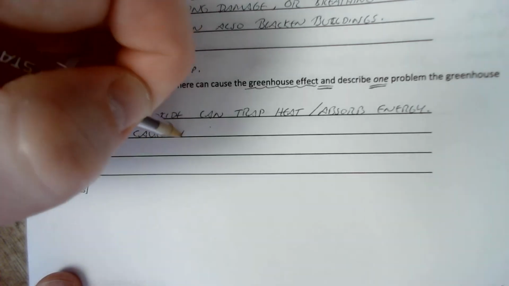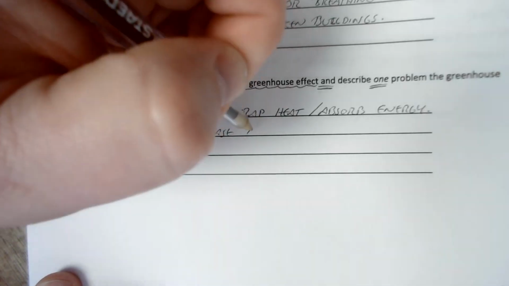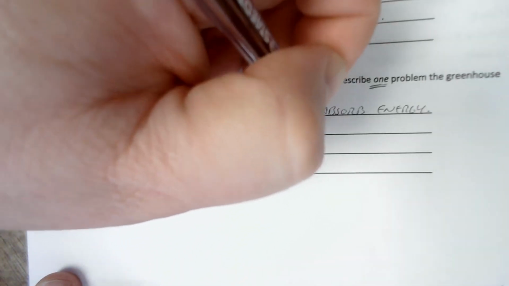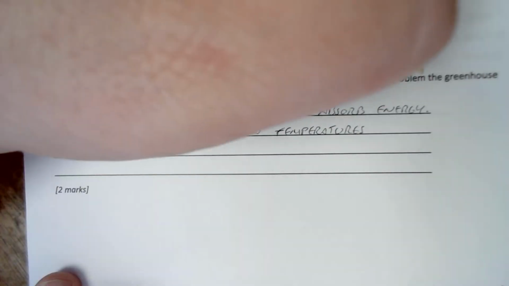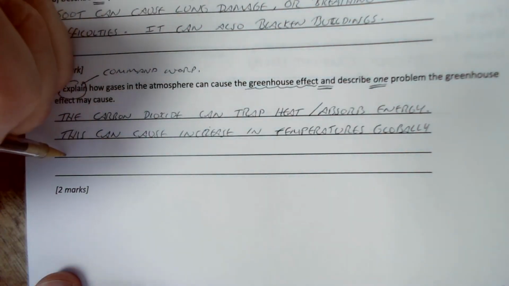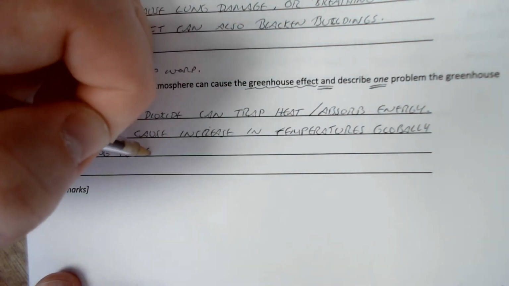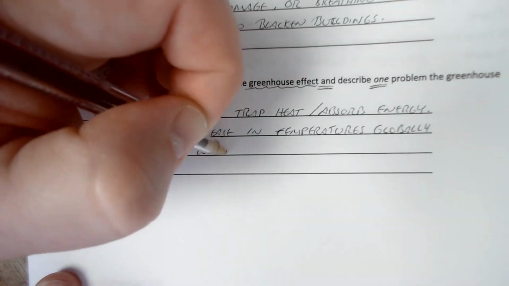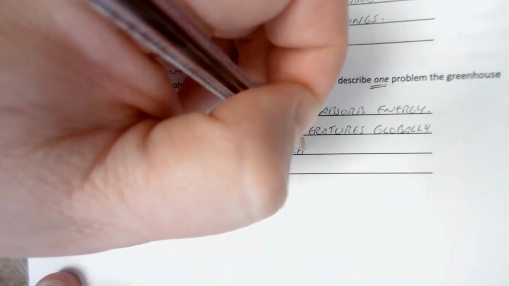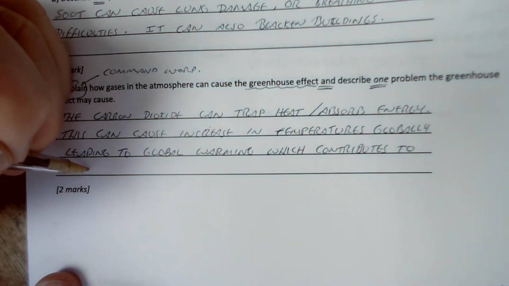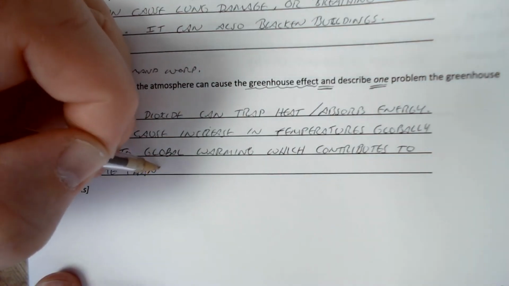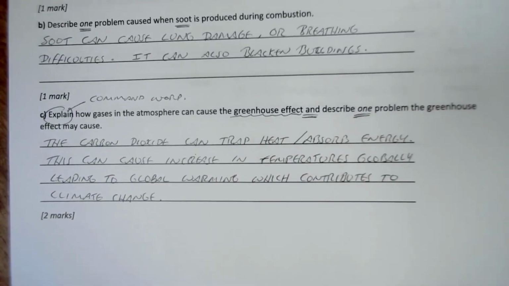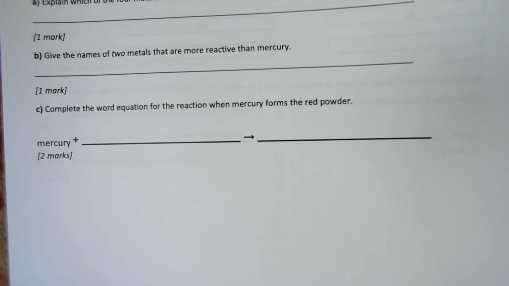So as the sunlight warms the surface, it radiates out infrared radiation. Those gases absorb that infrared radiation, warming up the atmosphere, and that can lead to global warming because of the increase in energy that's trapped by that layer of atmosphere above the surface of the Earth. So it absorbs energy. This can increase temperatures globally, which leads to global warming, and that can contribute to climate change. It's agreed by scientists at the moment that the majority think there is a human contribution to climate change.